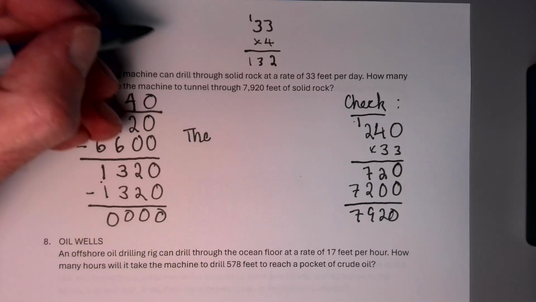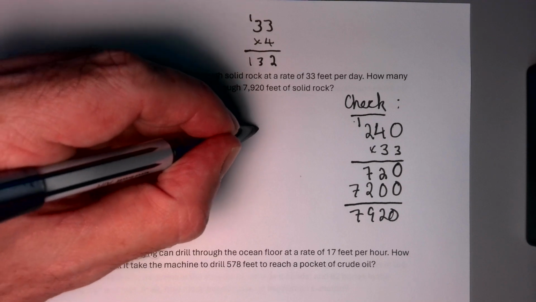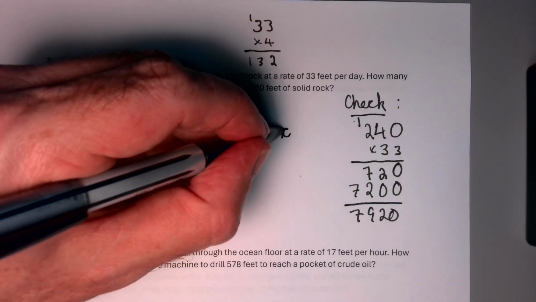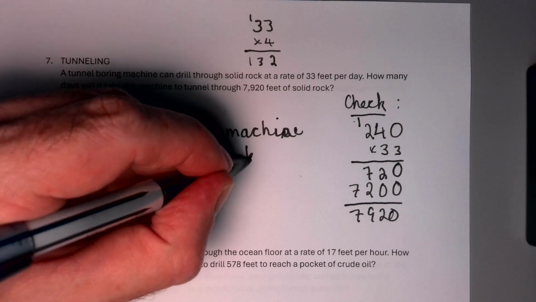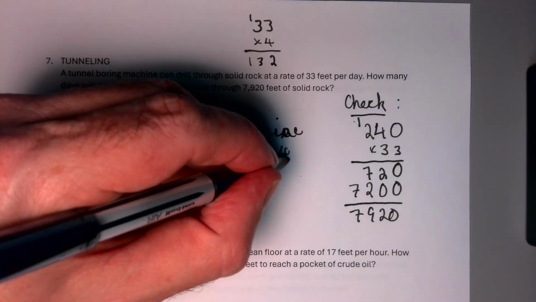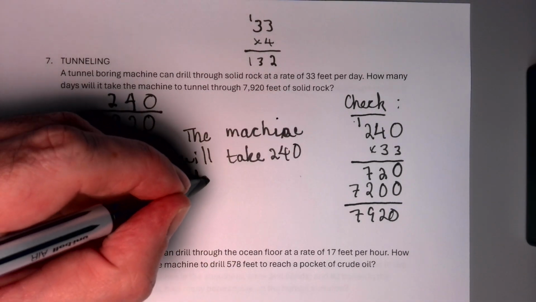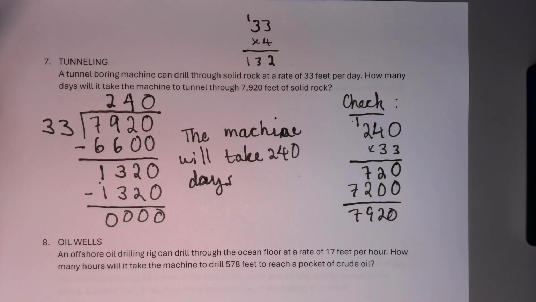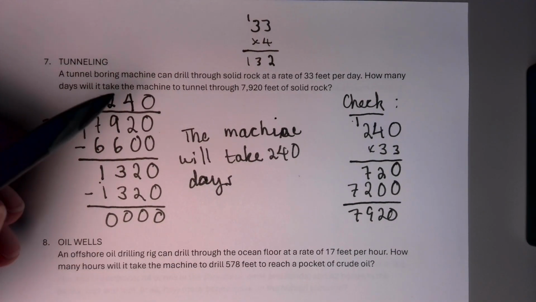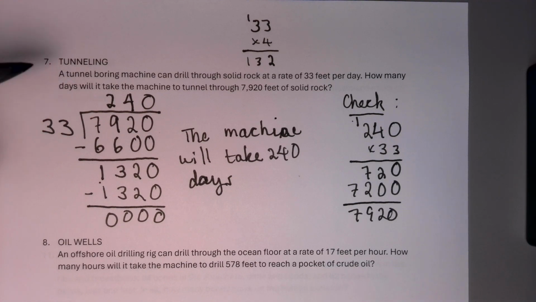So the machine will take 240 days. Once again, remember how we want to be writing out our answers.